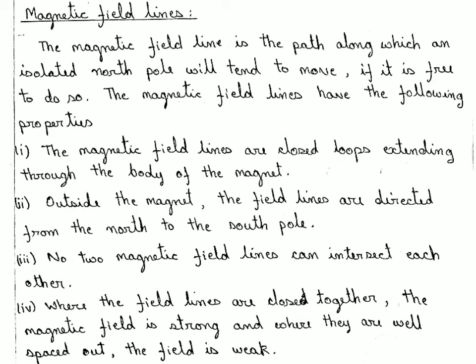In electric field lines, we may not have all closed loops, but magnetic field lines are always closed loops, unlike electric field lines where the field line is directed away from the positive or towards the negative, and we can have a straight field line. But here the magnetic field lines are always closed loops.